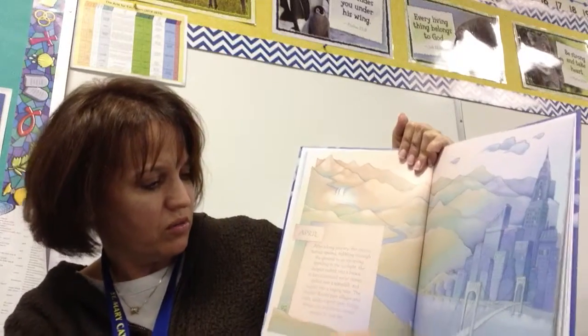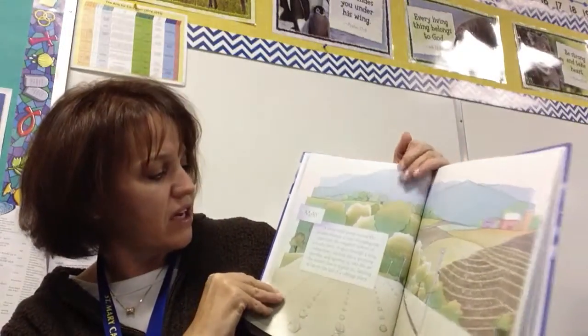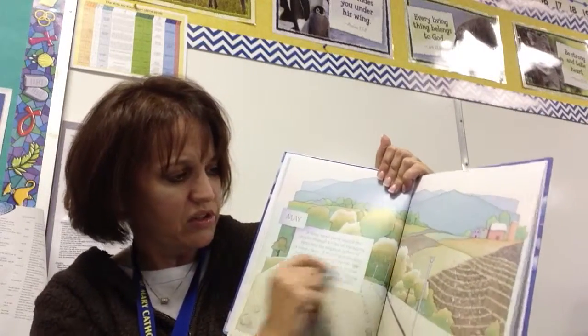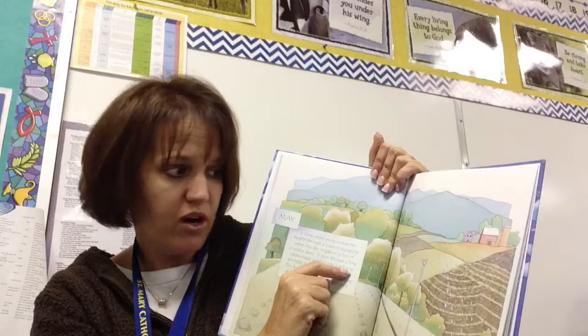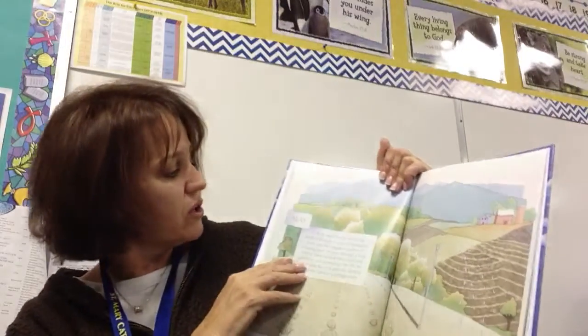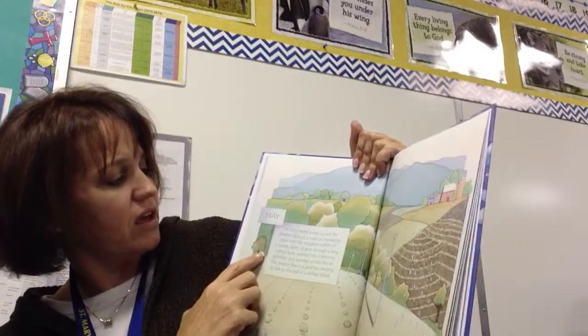Okay, so we're going to continue reading, and now we're going into May, and look at all of this green, and I see sprinklers here. I wonder if my original snowflake is now going to be used in the sprinkler. Let's read and find out. Here we go, May, fifth month.